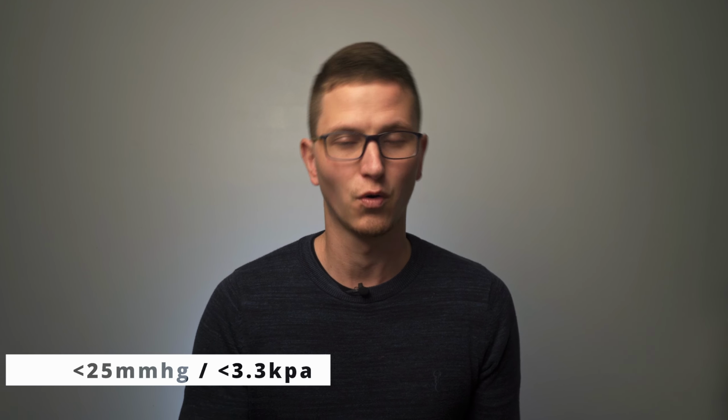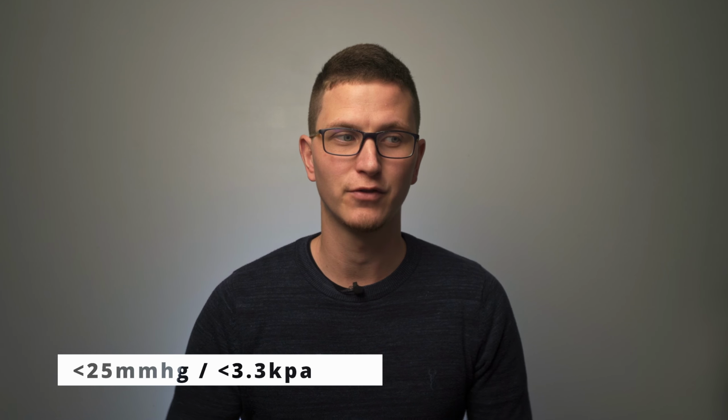So the next time you come across someone who's quite poorly, they've got really high sugars, they're breathing quite fast, and they're not in shock, because obviously if we have someone in shock, their ETCO2 will be low. So they're not in shock, they're breathing fast, and they've got hyperglycemia. Assess their ETCO2. If it is less than 25 or 3.3, you have a really good indicator of DKA. I thought that was quite interesting.